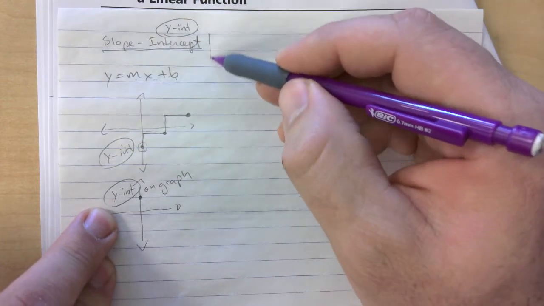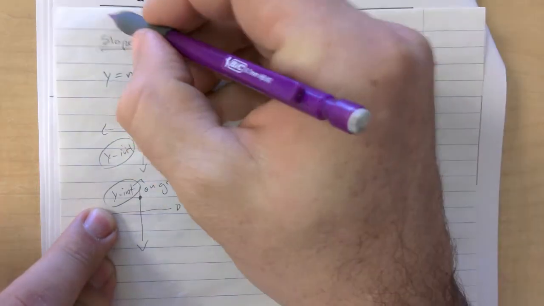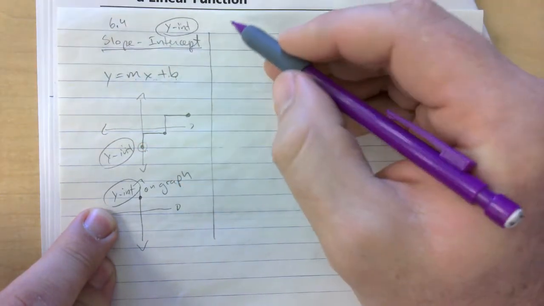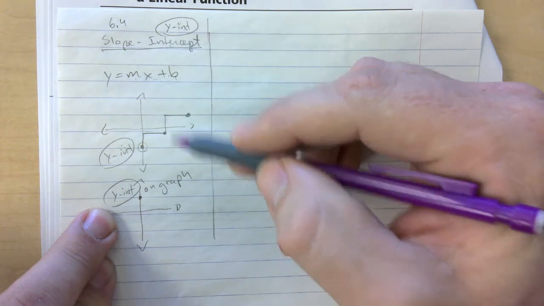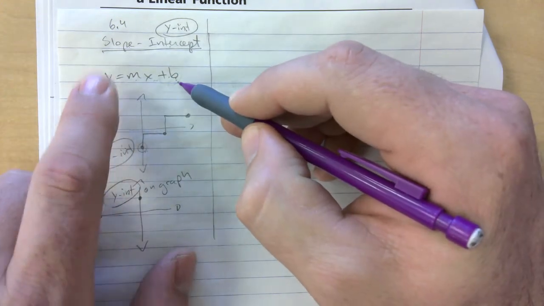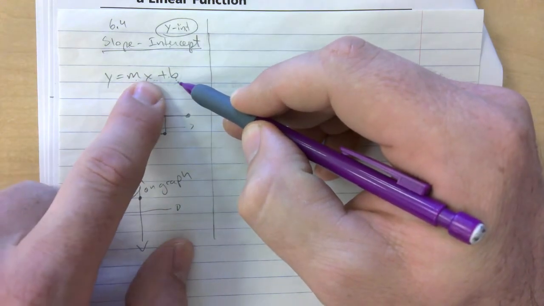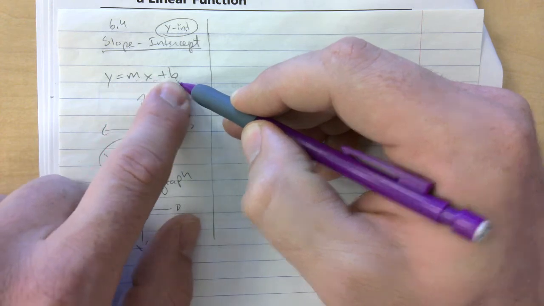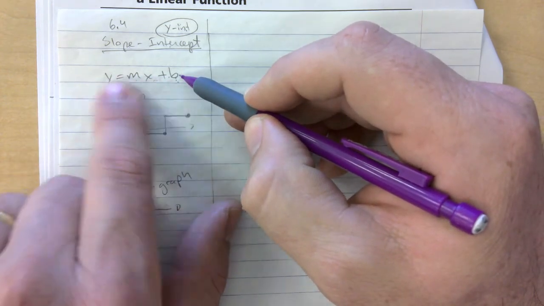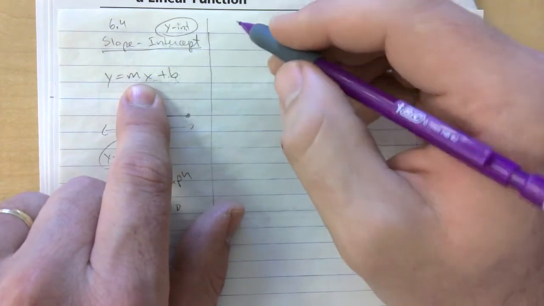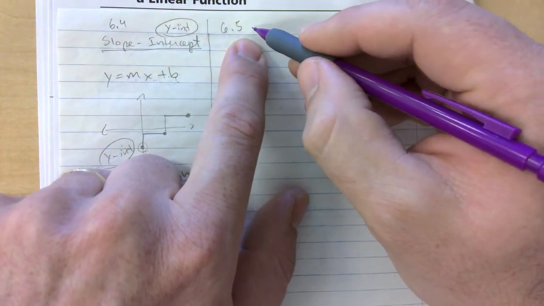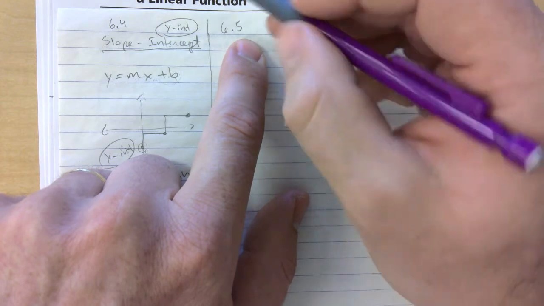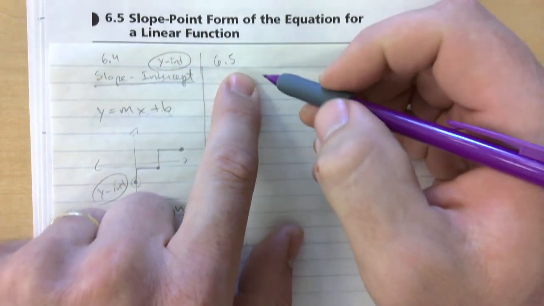But the one we're talking about today, so this was 6.4, but you already saw this in chapter 5, by the way. This form, you've seen that. Dependent variable is equal to rate of change times independent variable plus y-intercept. You've seen this already. That's kind of what we've been dealing with most of the time. 6.5, it's called the, as you can see here, slope point.